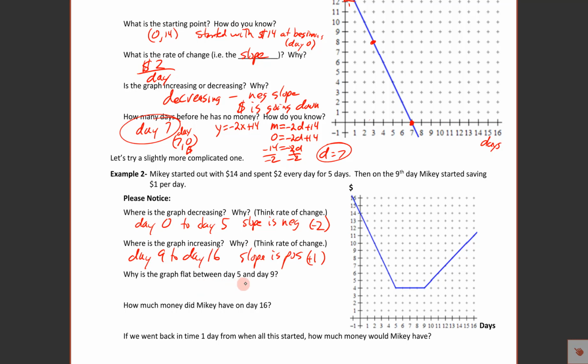And it says, why is the graph flat between day 5 and day 9? So here's day 5 and here's day 9. It is perfectly flat. And the reason for that is not saving or spending. Okay, so we could maybe be a little bit more specific in terms of the vocabulary that we use. Here we're talking rate of change. The rate of change here is -2, and here the rate of change is +1. And we could say this. We could say the slope is 0. He's not saving or spending money. It's just plain 0. Okay?